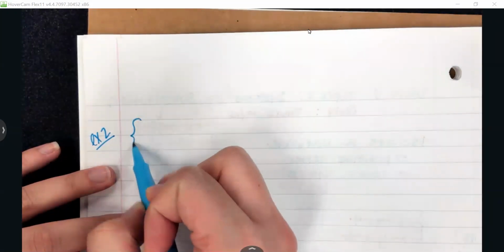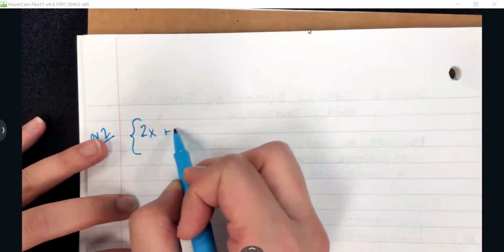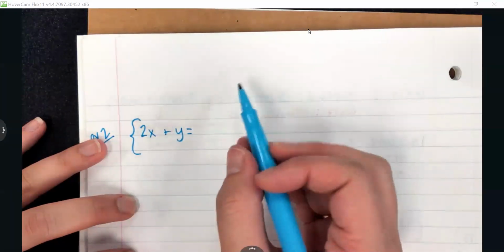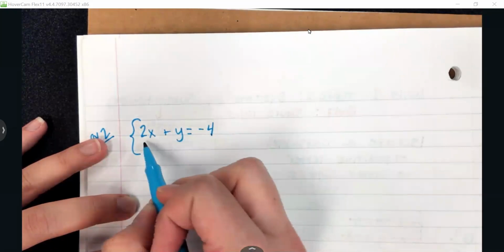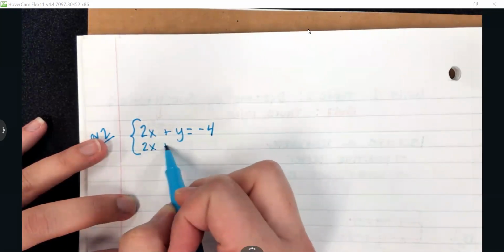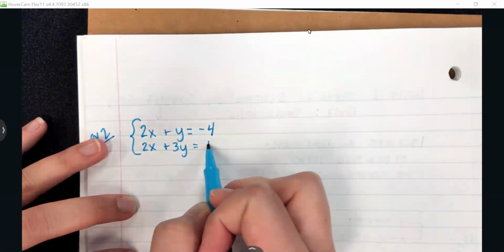So here's example number 2. Gonna have 2x plus y equals -4. I'm gonna have 2x plus 3y equals 4. Which equation looks prettier? Which one's the better one to start with? The top or the bottom?